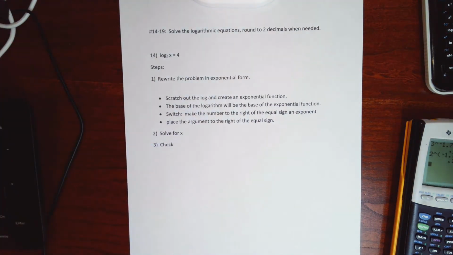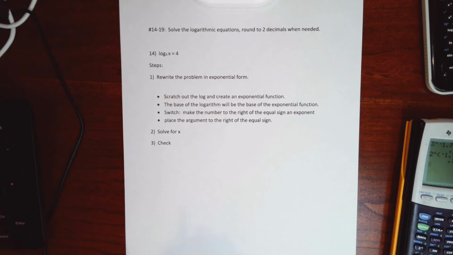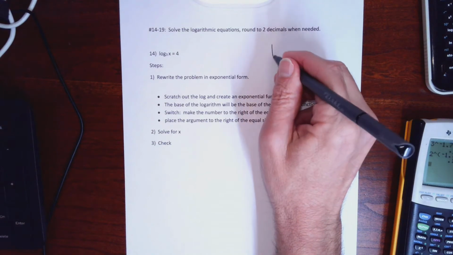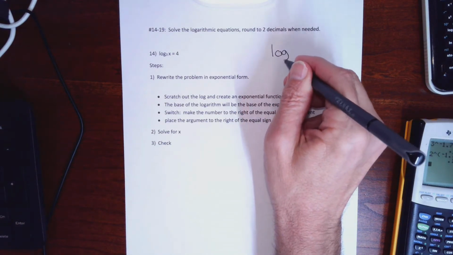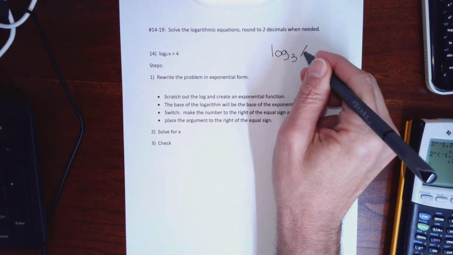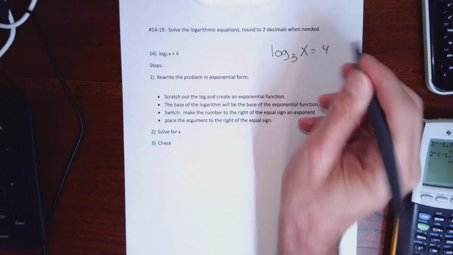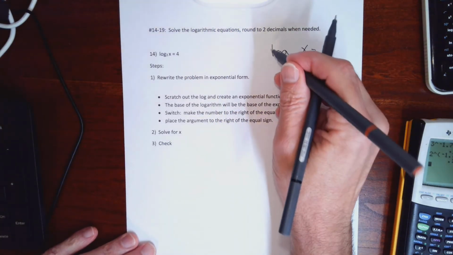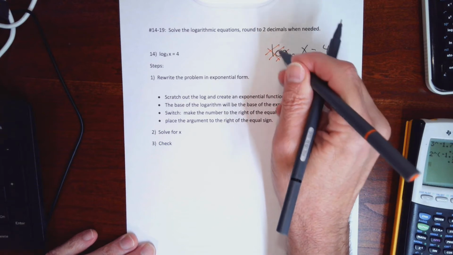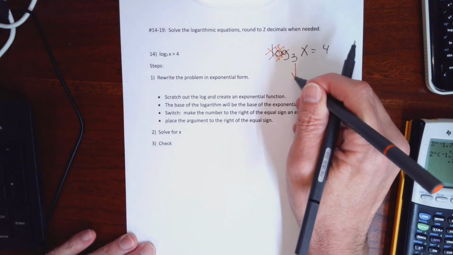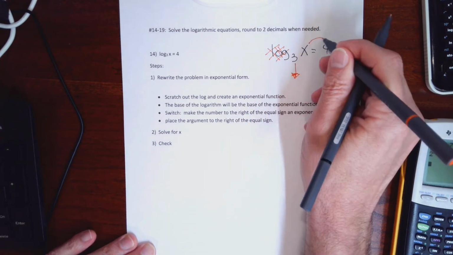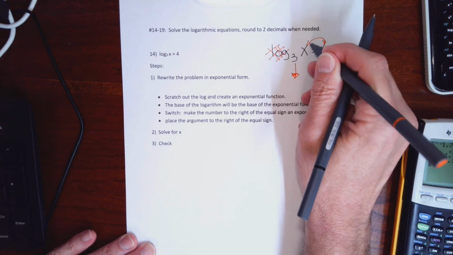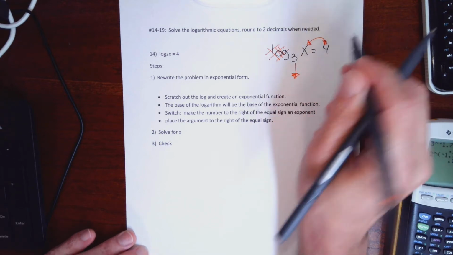So for 14, I'm given a logarithmic equation. I'm asked to rewrite the problem in exponential form. And I write the steps down, but I don't really think I need to go through the steps. It's just scratching out the log and switching. So on 14, this first step, writing it without the logarithm, I cross out the logarithm, I bring the base down, and I switch the 4 with the x.